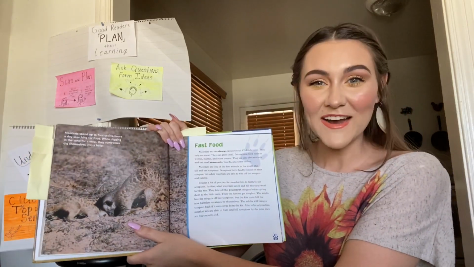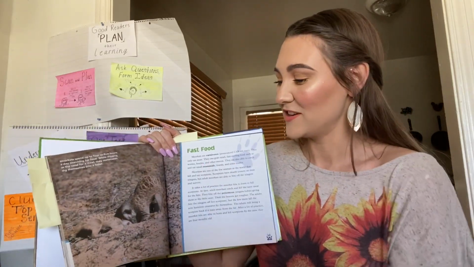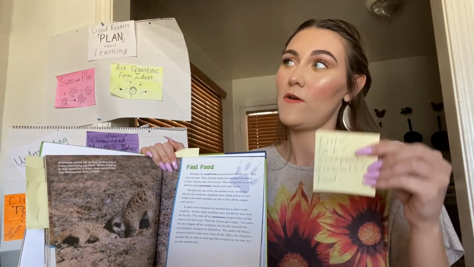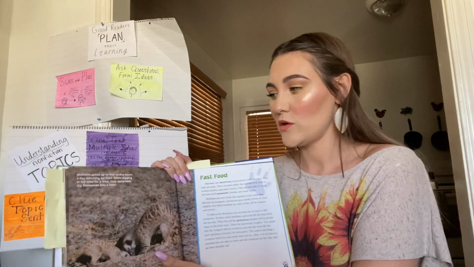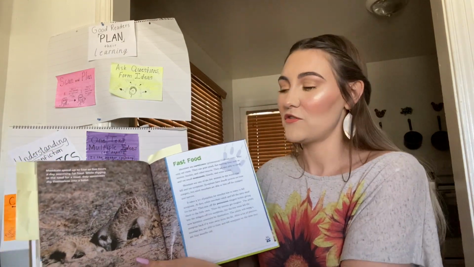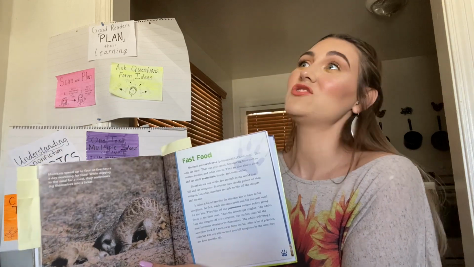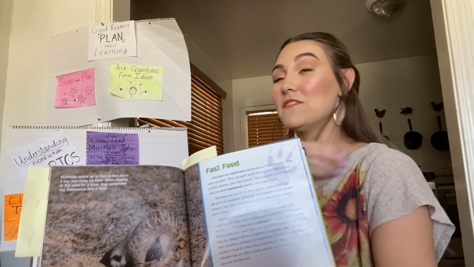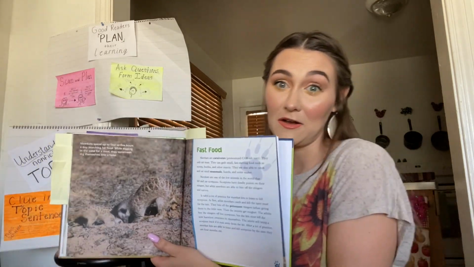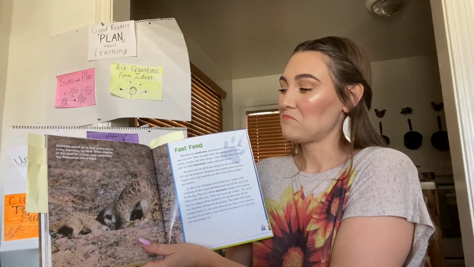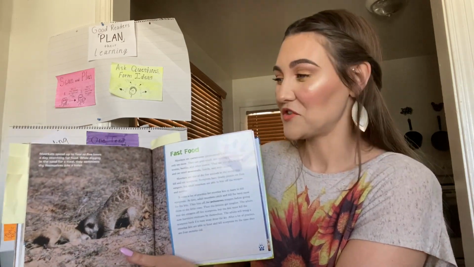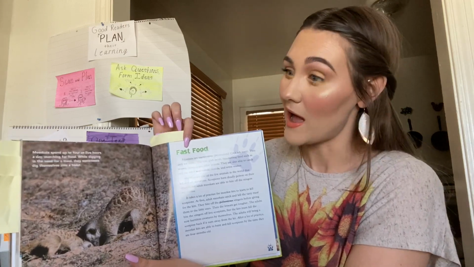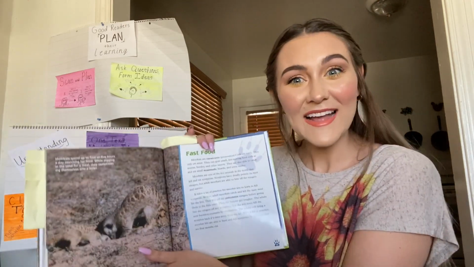Way to go, my friends. I bet your idea was something similar to this. Food was one of the words that we saw repeated over and over. Now, fast was not a word that we saw over and over. It did mention it at the front, but I believe this section is called fast food as a play on words about how we eat fast food sometimes, like McDonald's and Taco Bell and Chick-fil-A. But in this case, the text is referring to the particular quick or fast types of food that meerkats eat.